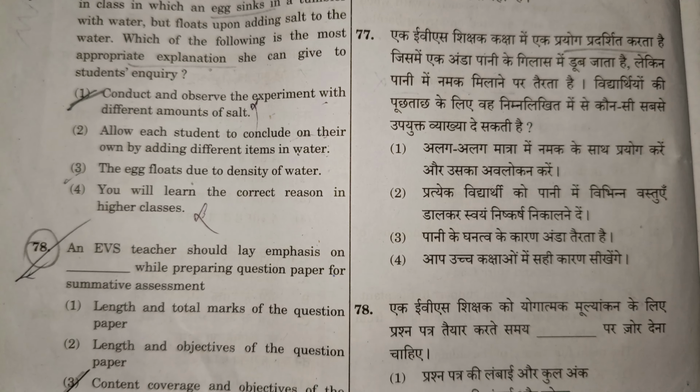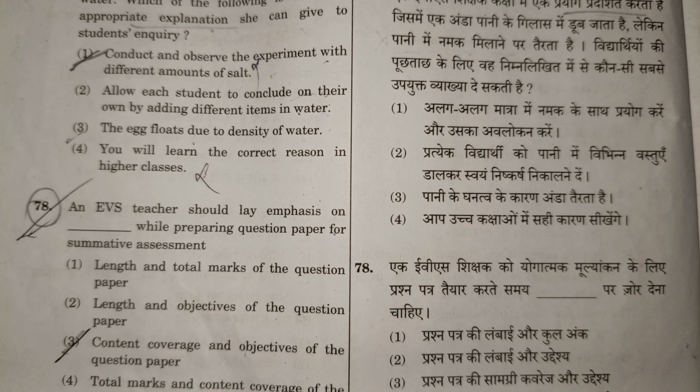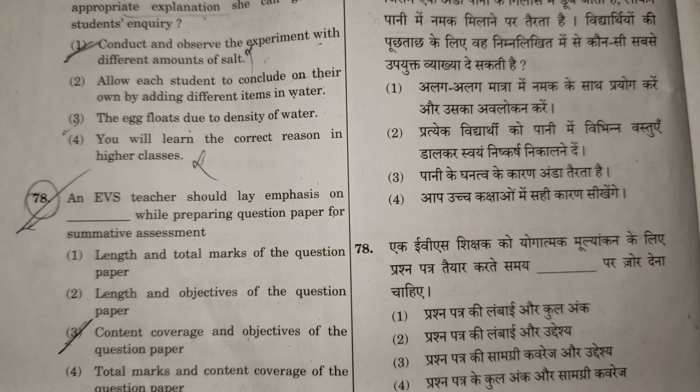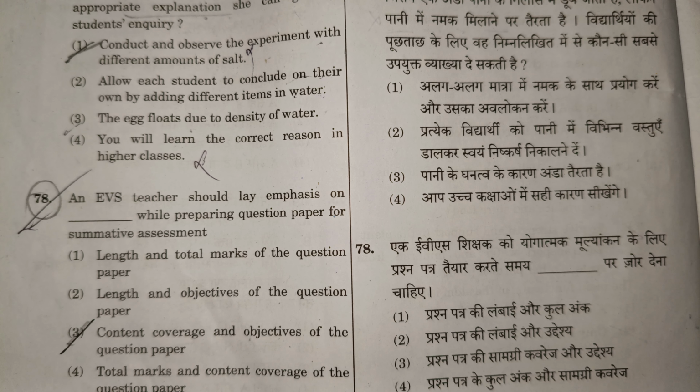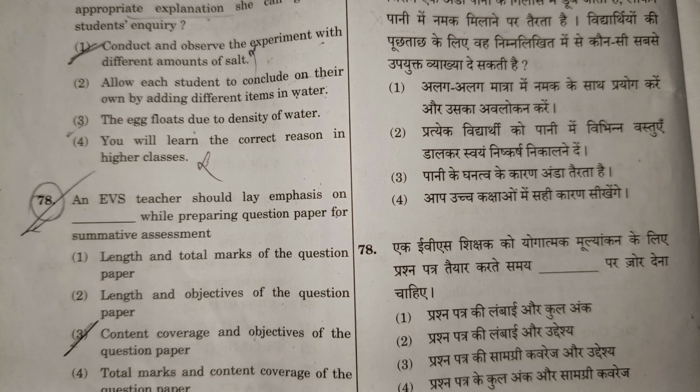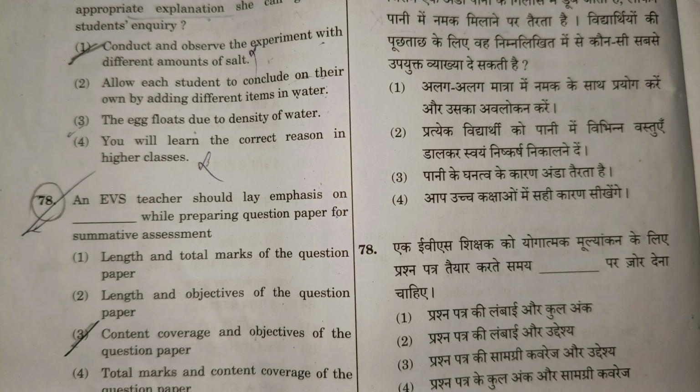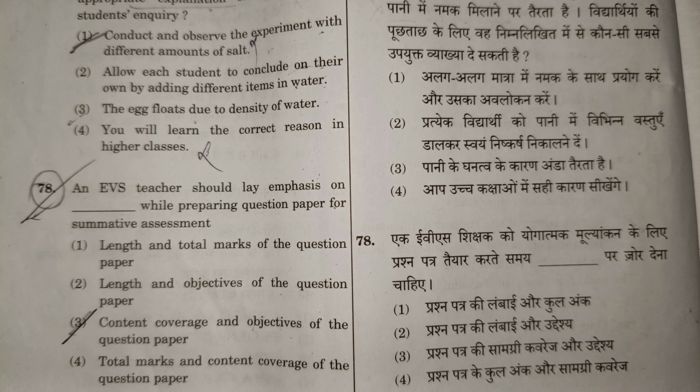Next, an EVS teacher should lay emphasis on dash while preparing a question paper for summative assessment. First option: length and total marks of the question paper. Second, length and objectives of the question paper. Third, content coverage and objectives of the question paper. Fourth, total marks and content coverage of the question paper. The correct option is the third option: content coverage and objectives of the question paper.